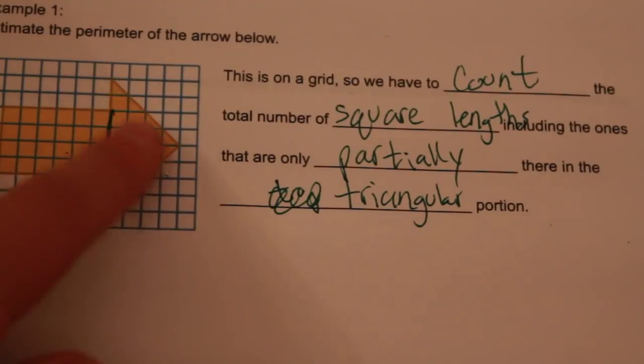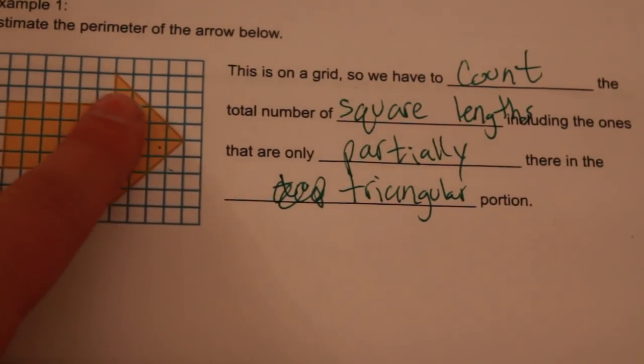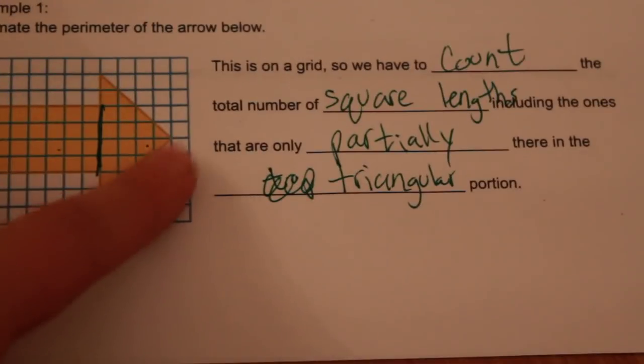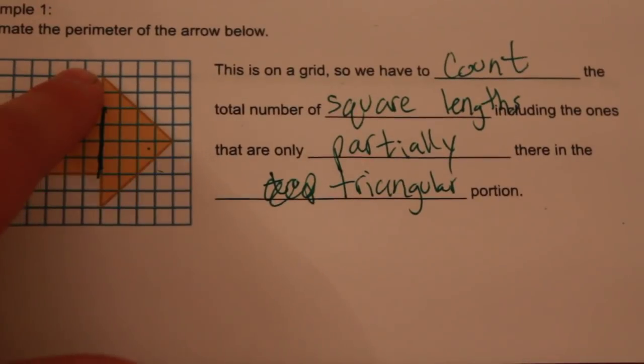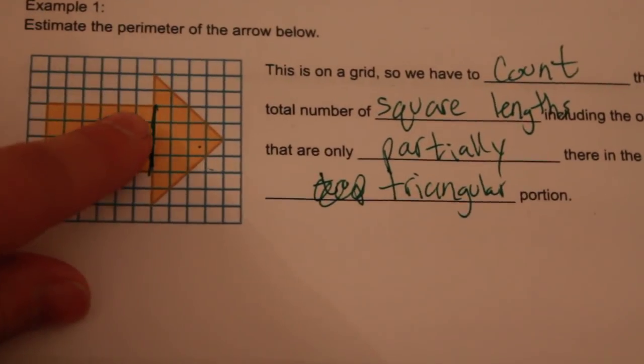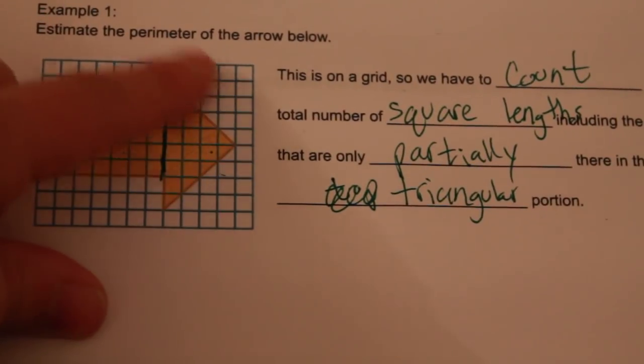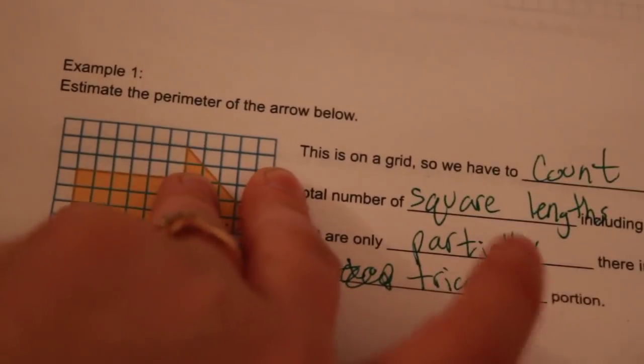But we're going to do something special with these because these are actually irrational numbers. So we're going to do something special with these slanted ones. So hang on for that. But just know that we have to count them up. So we're going to count here first, and then we're going to go over here.